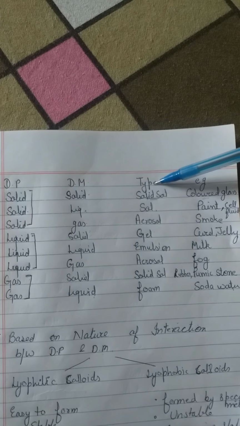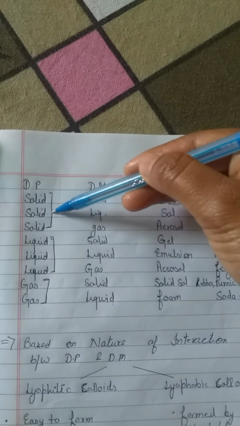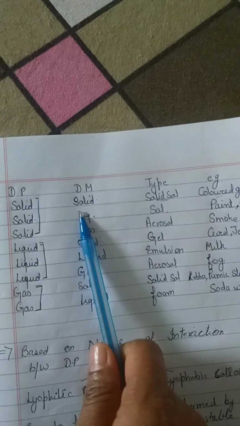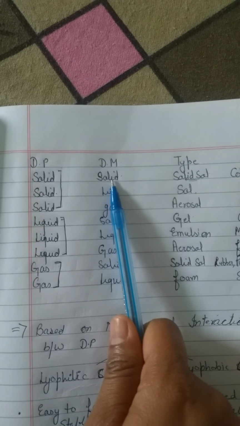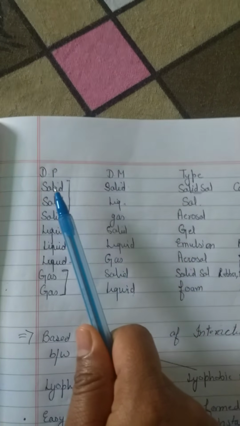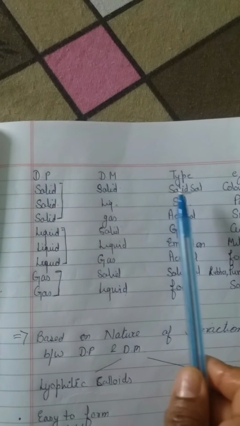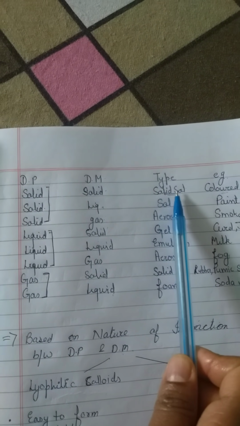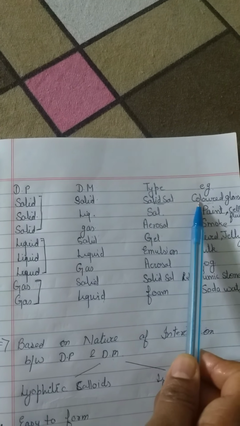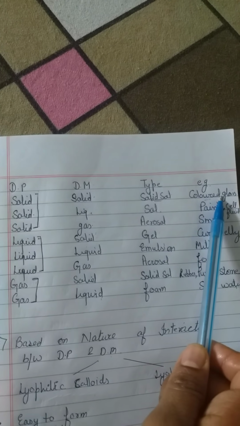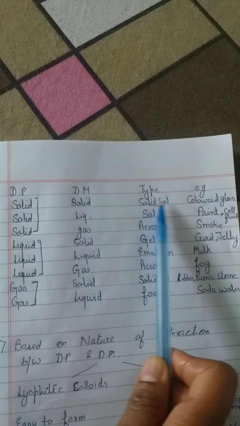Now suppose we have a dispersed phase that is in solid state. Now the dispersed medium, as you took, is in solid state, right? And you are adding a dispersed phase that is also in solid state. So you will get solid sol. And the examples are colored glasses, gemstones, alloys. All these are examples of solid sols.